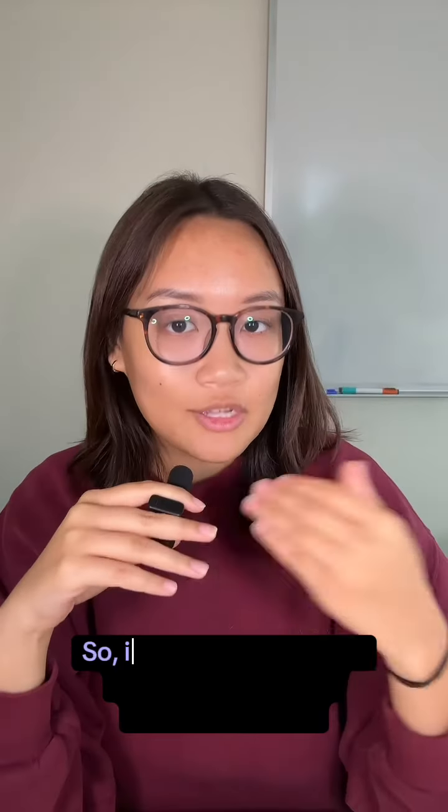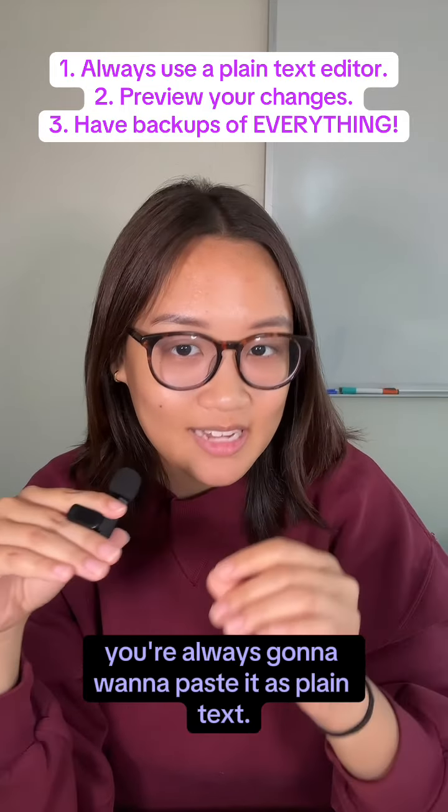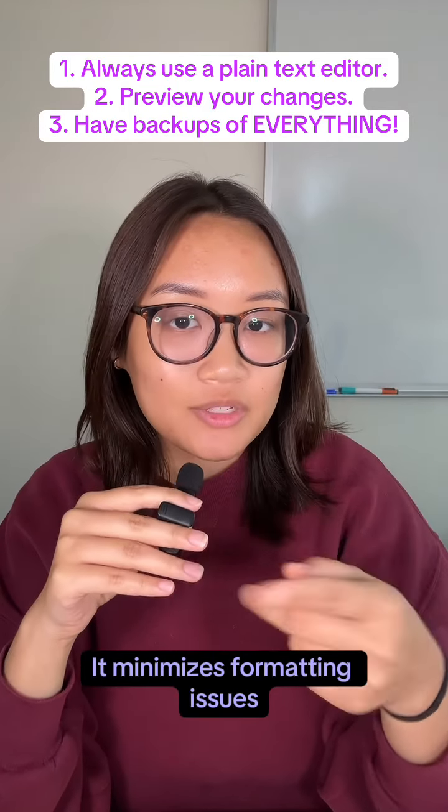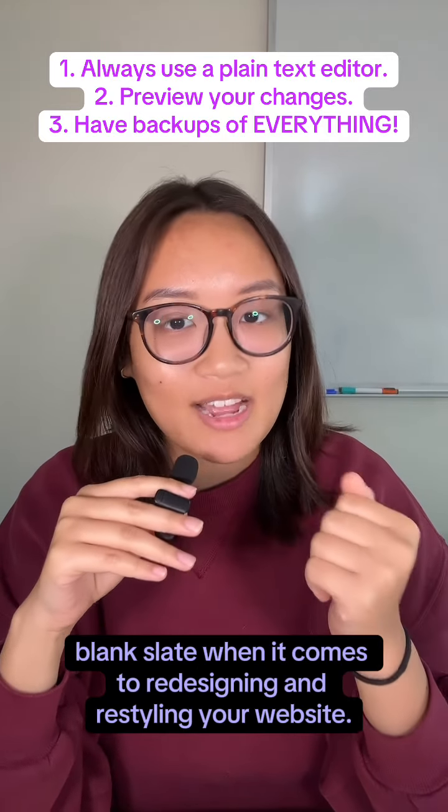So in conclusion, when it comes to copying and pasting anything, you're always going to want to paste it as plain text. It minimizes formatting issues, and you're also just able to work on a clean, blank slate when it comes to redesigning and restyling your website.